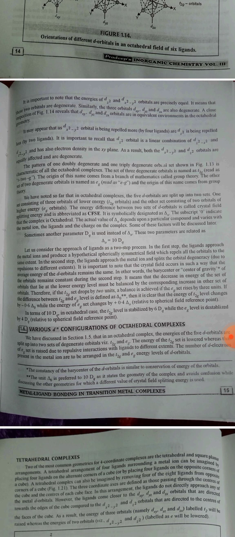The pattern of one doubly degenerate and one triply degenerate set of orbitals is characteristic of all octahedral complexes. The set of three degenerate orbitals is named t2g. The origin of these names comes from the branch of mathematics called group theory.